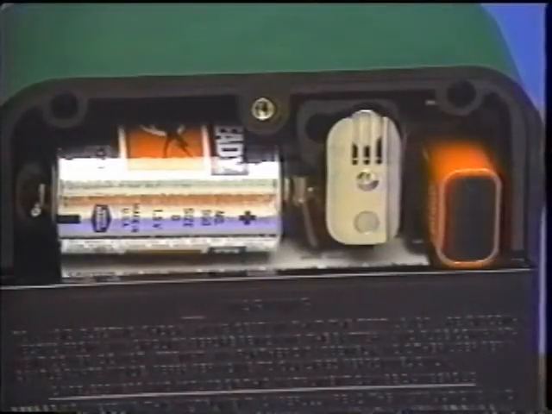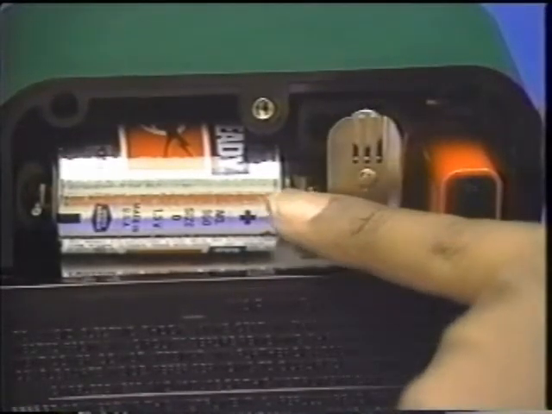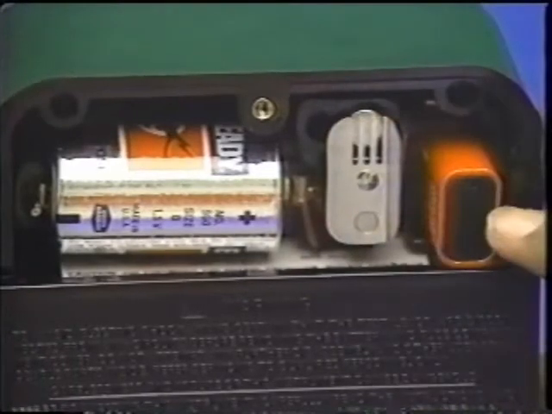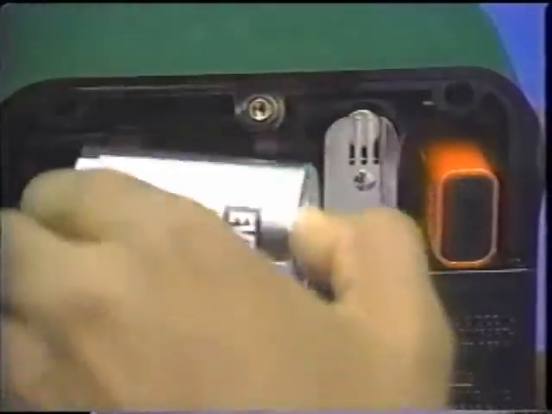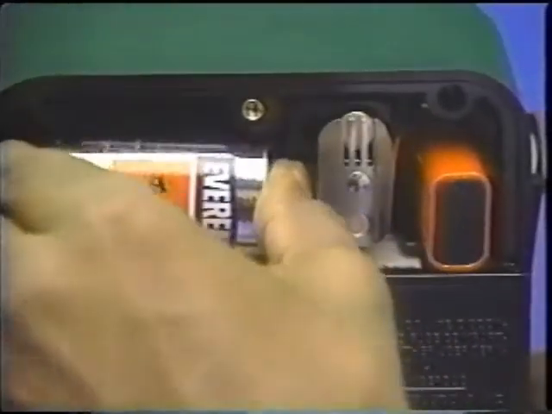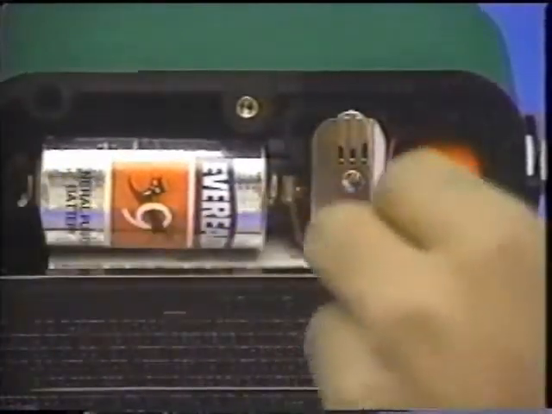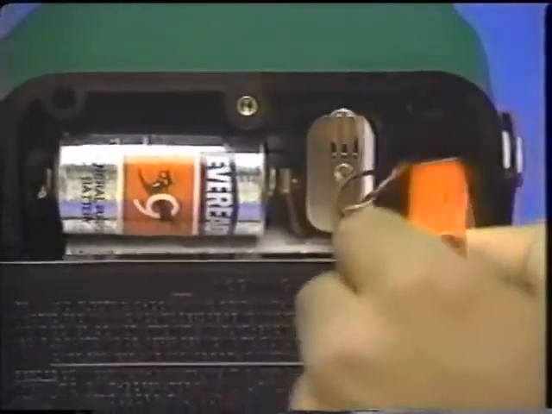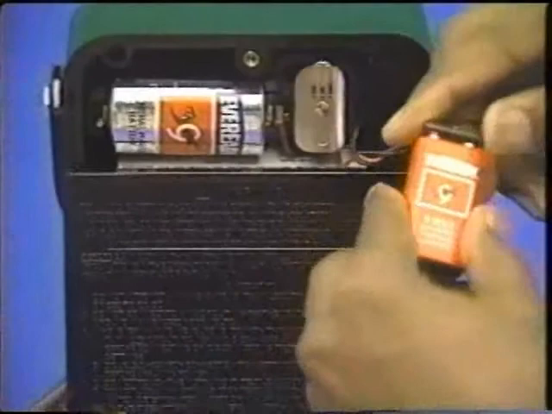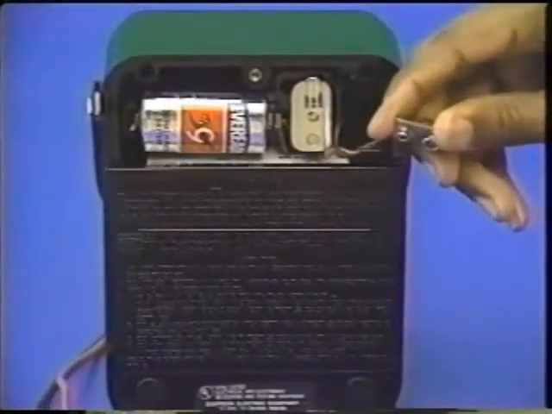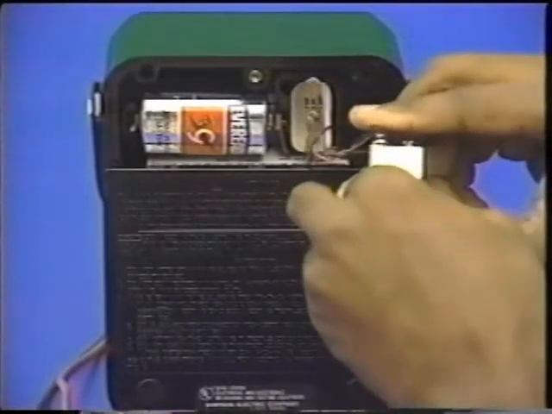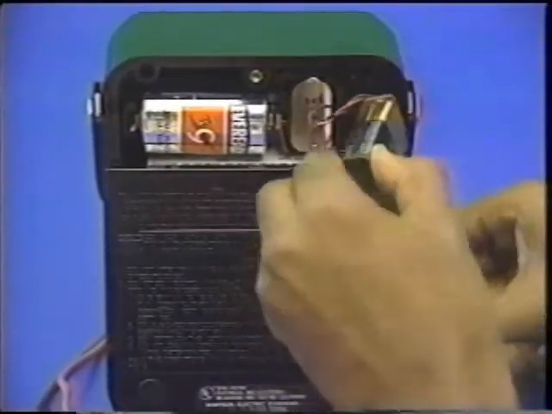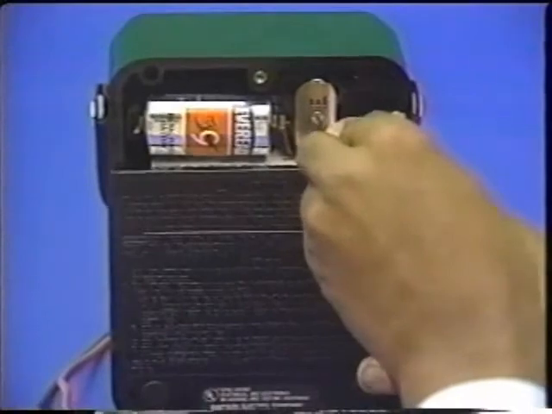Inside this compartment, you will see two batteries, a 1.5 volt size D battery and a 9 volt battery. The 1.5 volt battery can be gently lifted out of its holder and replaced. Be sure to observe polarity. To replace the 9 volt battery, gently slide it out of the compartment and remove it from the connector. Then connect the replacement battery and slide it back into the compartment.